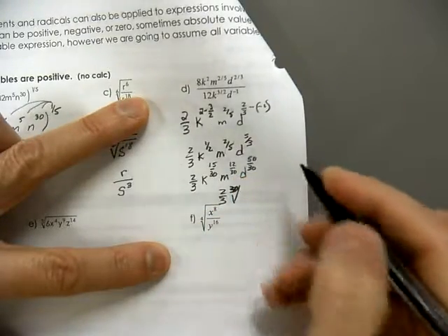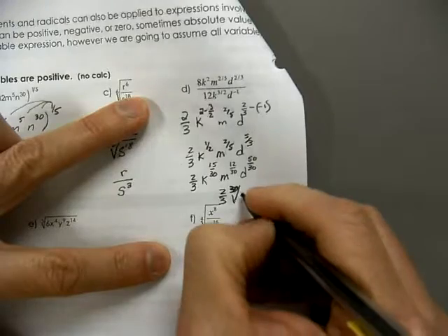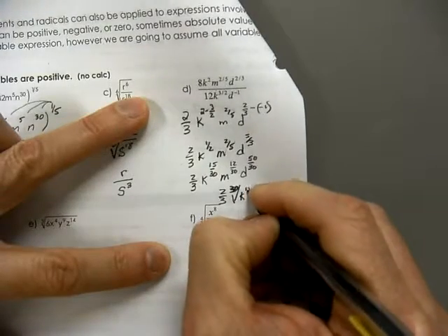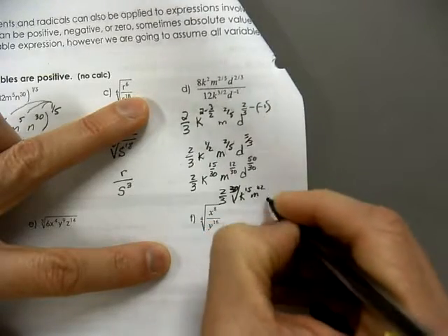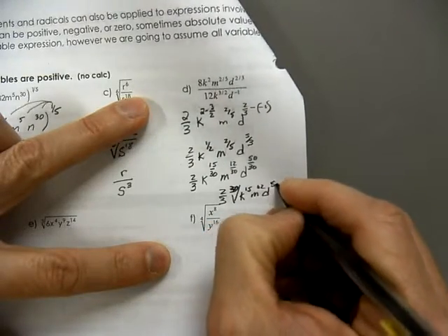This is starting to become weird. The 30th root of k to the 15, m to the 12, and d to the 50.